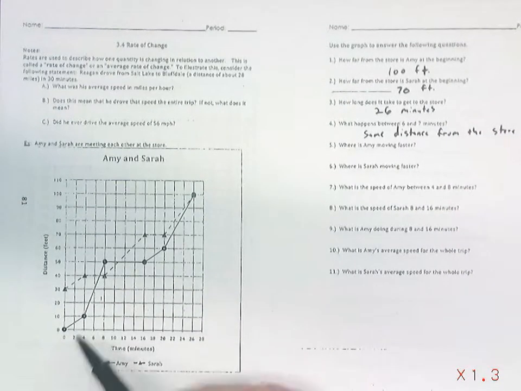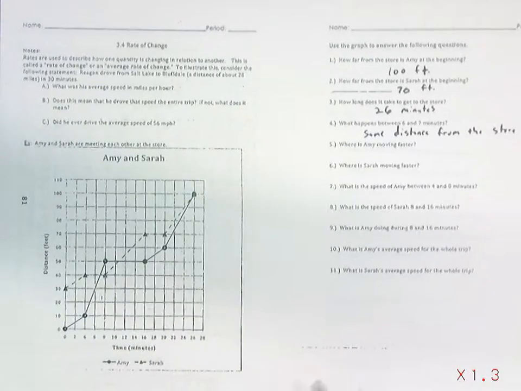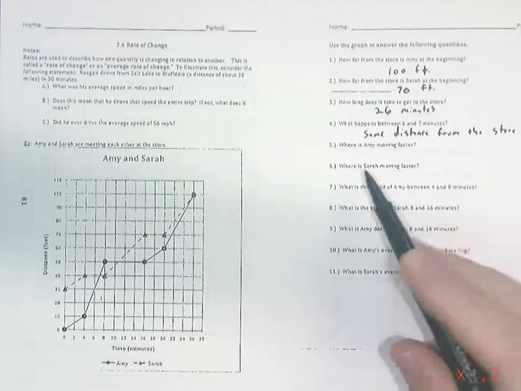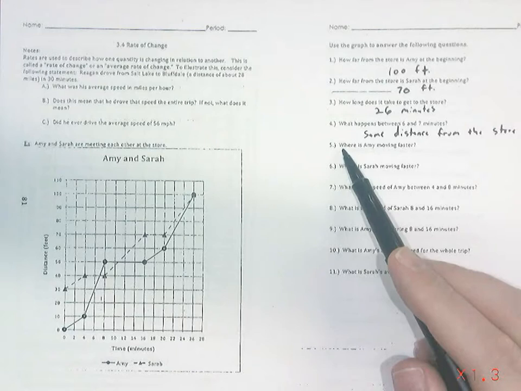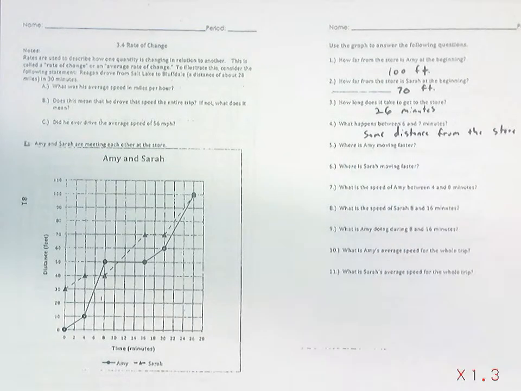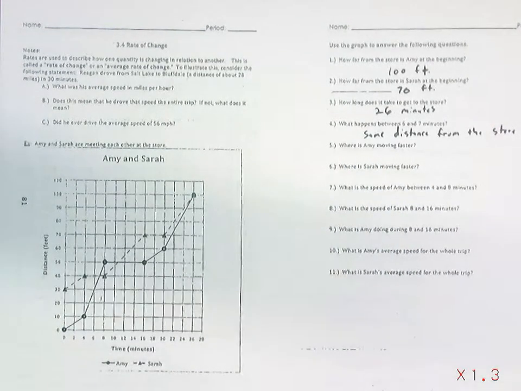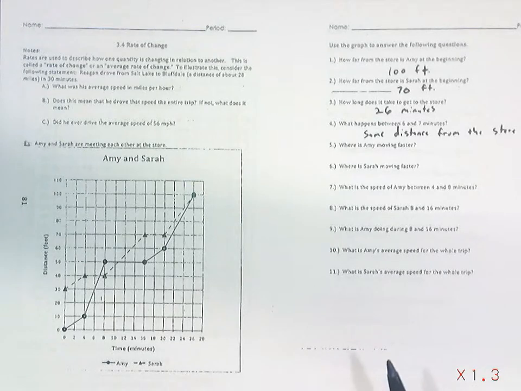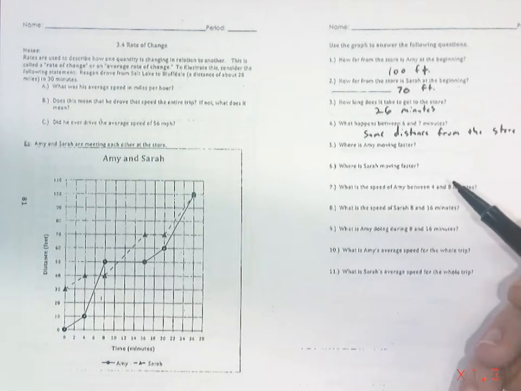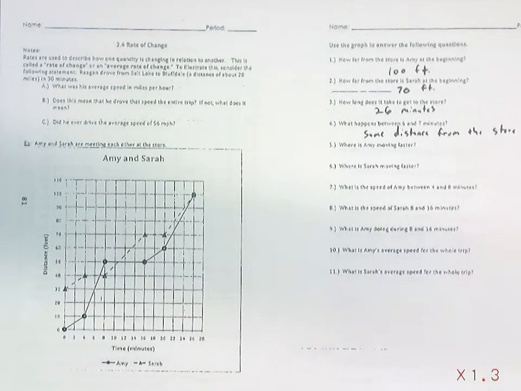But then Amy's hustling and goes much quicker and stuff like that. So now it wants to know where Amy's moving faster. So again, I kind of talked about this already. Basically, you're looking at which line is the steepest, because that's going to be when she's moving the quickest.